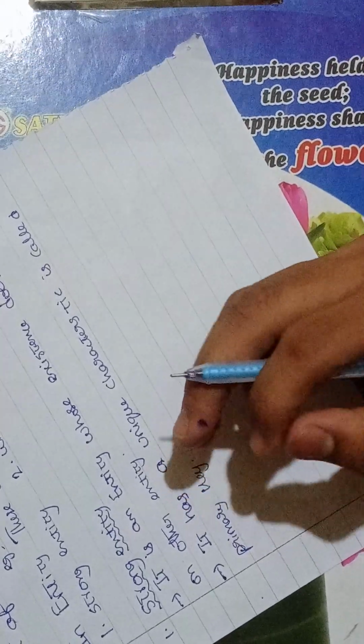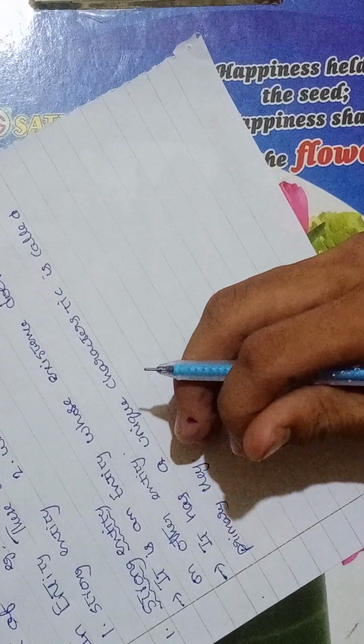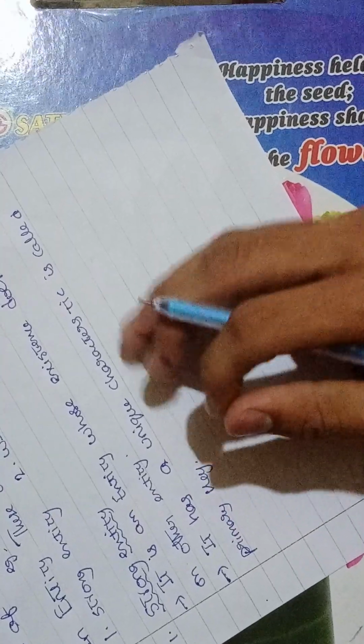It is represented in the ER diagram by a single rectangle.